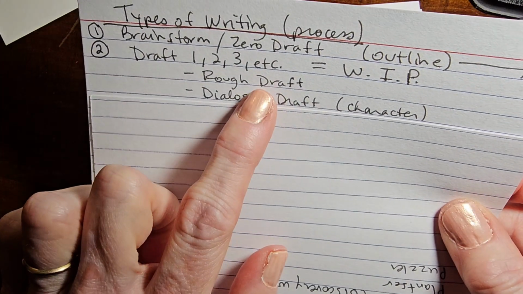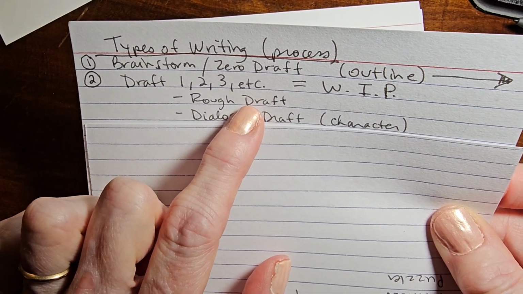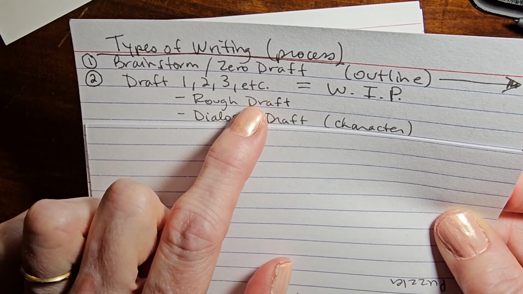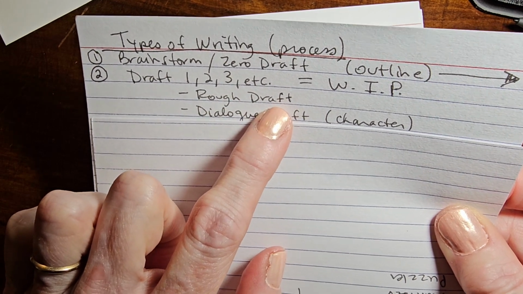So what does that look like? It could be just the rough draft. That's just following along either your structure as you've outlined it or your ideas as you're doing the discovery writing, and you're just roughly drafting out those ideas.